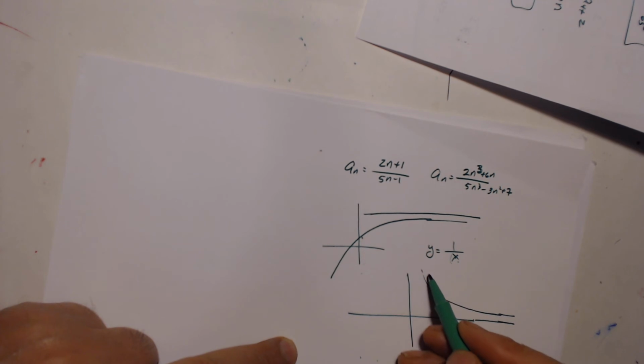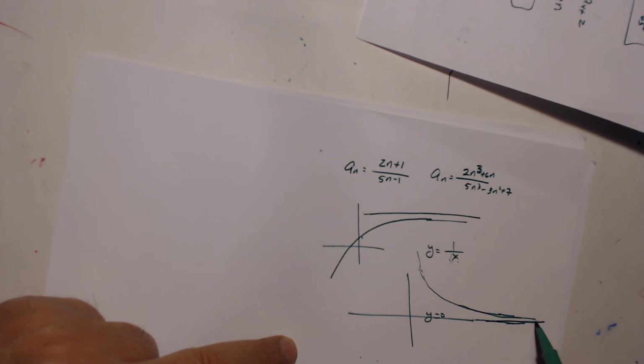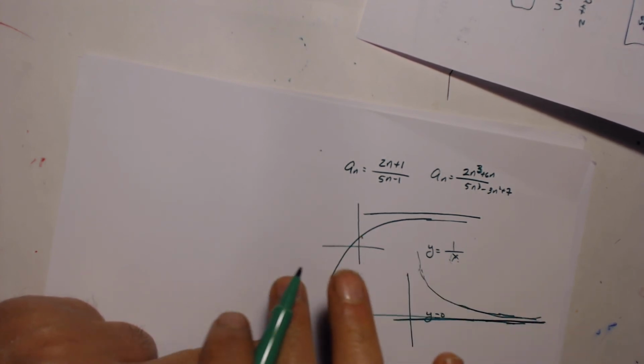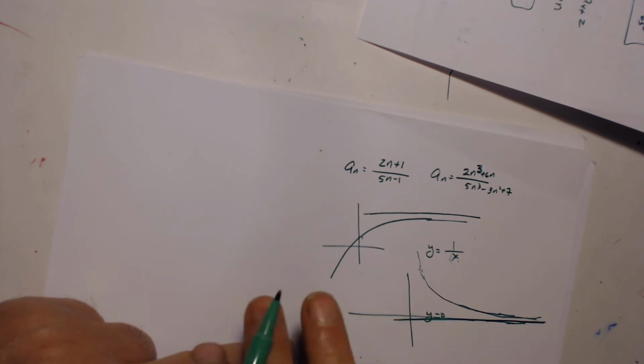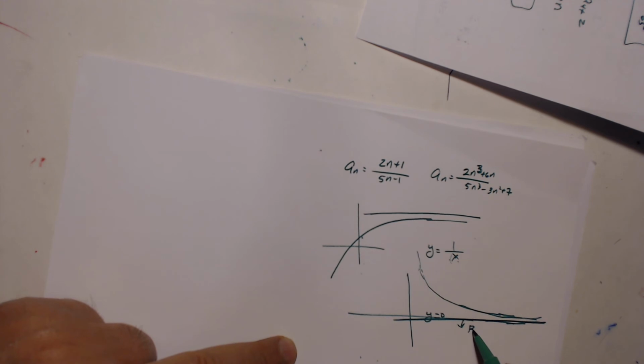Because remember, when x is 0, you start from infinity, and when x becomes infinity, this approaches 0. Therefore, I am approaching the line y equals 0. Therefore, I am building a wall in front of my graph, and I said, you are bounded. You cannot pass this line. Therefore, this one is called bound.